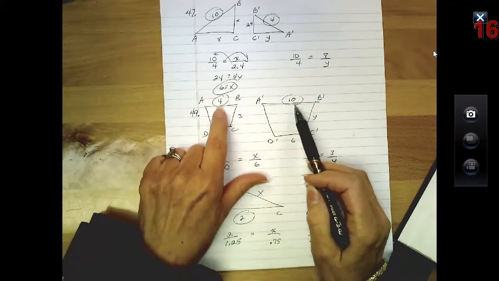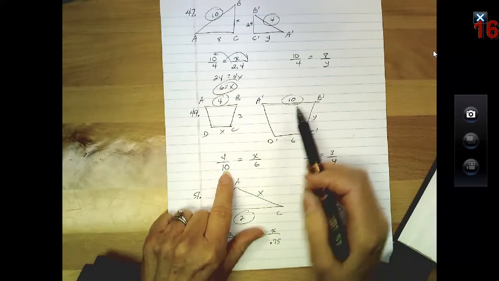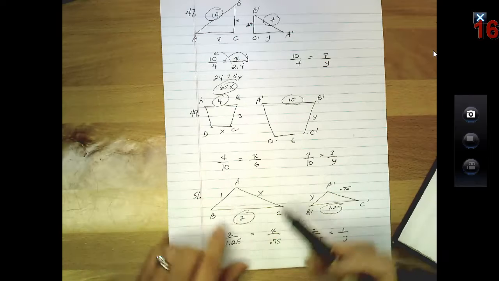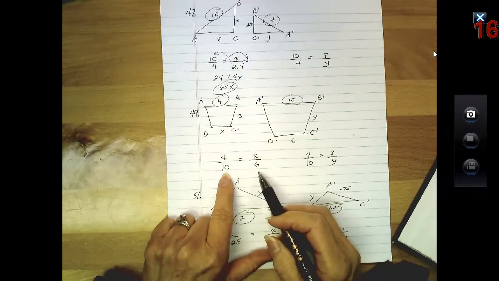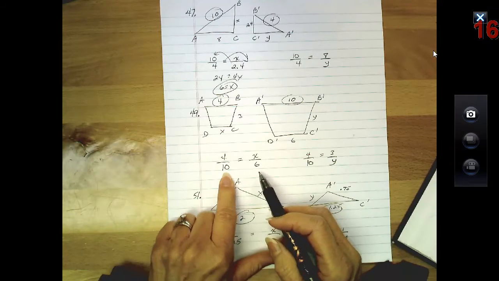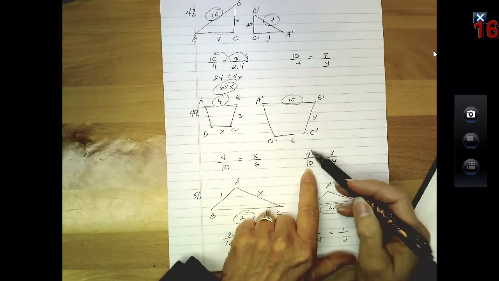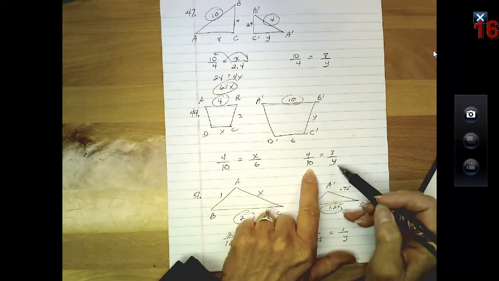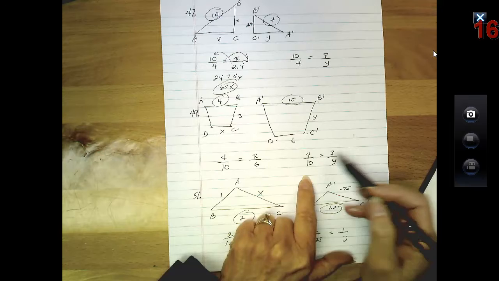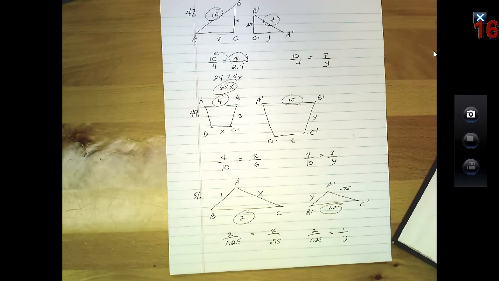Find the two sides that have numbers. 4 is to 10 as x is to 6. Cross multiply, 24 equals 10x, then divide, 2.4. And then this one, find y. 4 is to 10, and then 3 is to y. So 4y equals 30, and you divide.